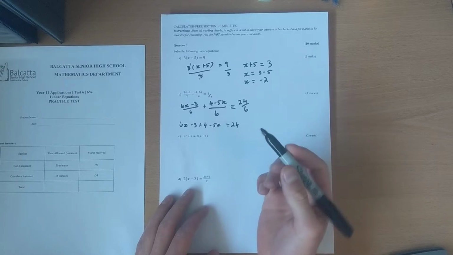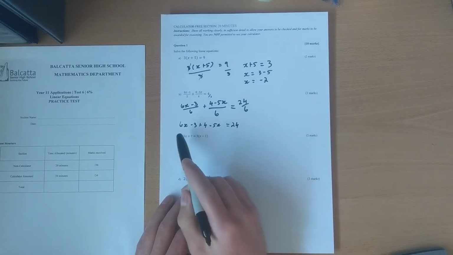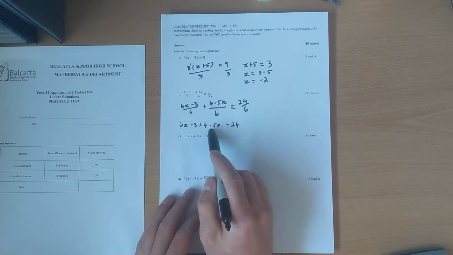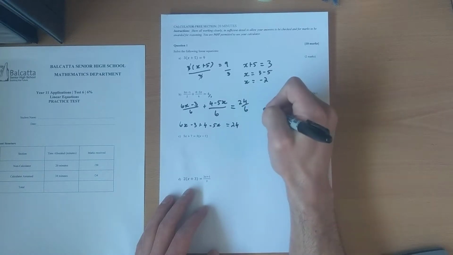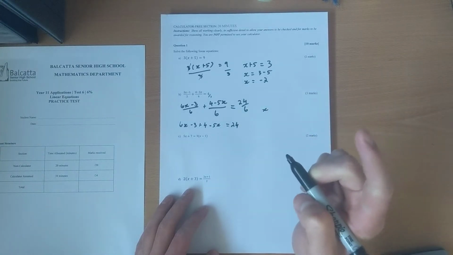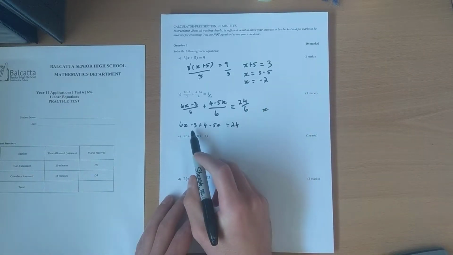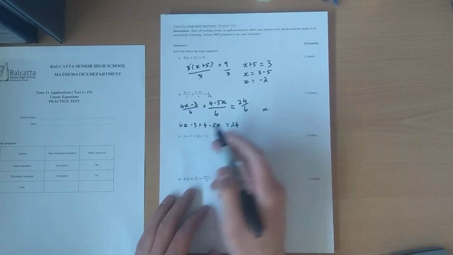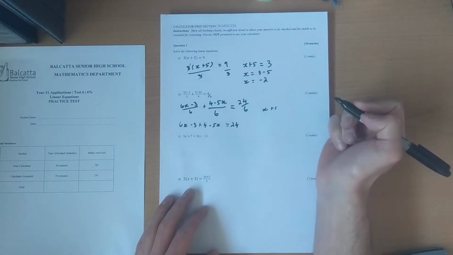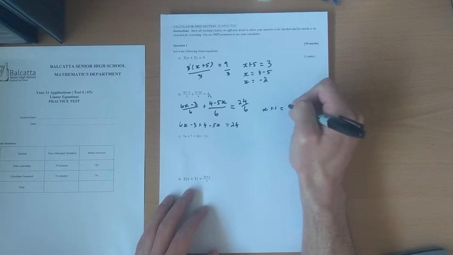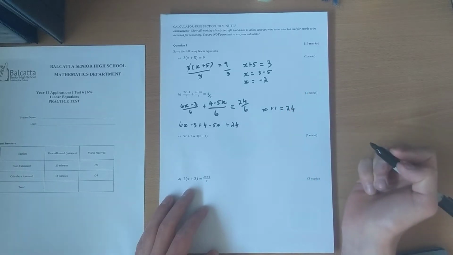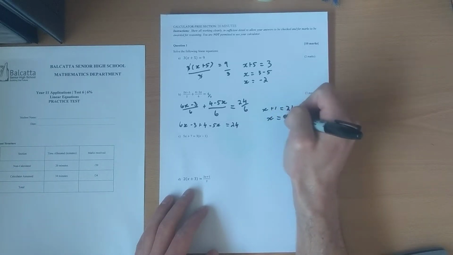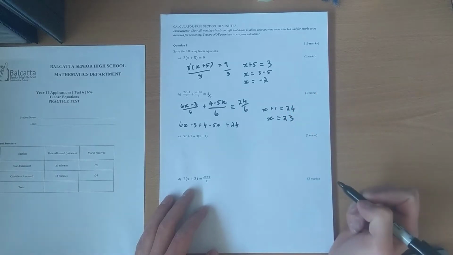I'm going to collect my like terms, so I get 6x minus 5x gives me x, just 1x, and negative 3 plus 4 gives me a positive 1, and that equals 24. And if x plus 1 equals 24, then x must equal 23.